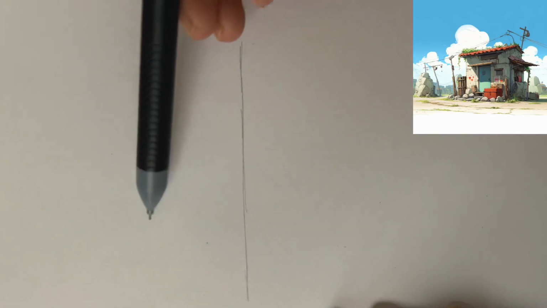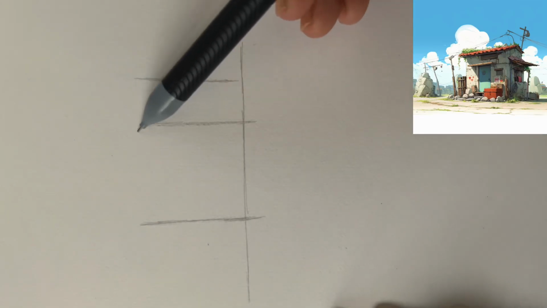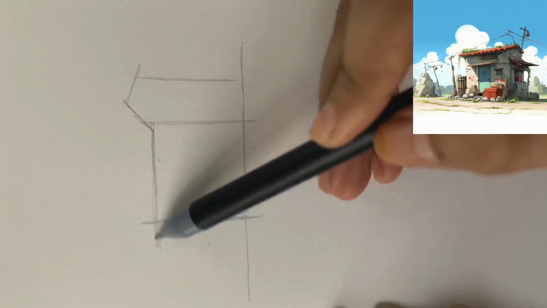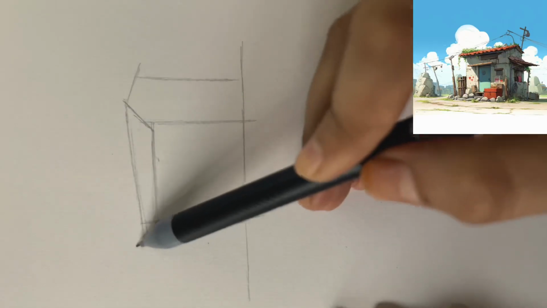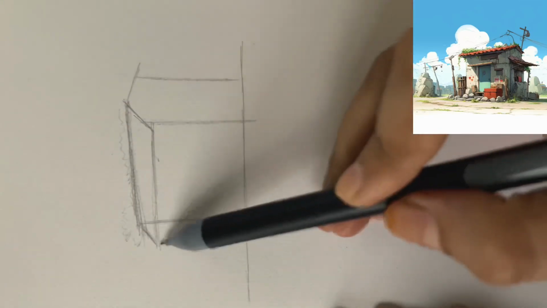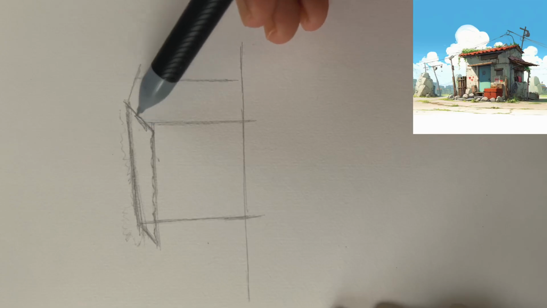So today, the first video of mine is about how we can draw a particular house with respect to the perspective of the background and the other things surrounding the house. If you can see, I have drawn the horizontal and vertical lines, but on the side of my house, I'm leaving a little bit of space.